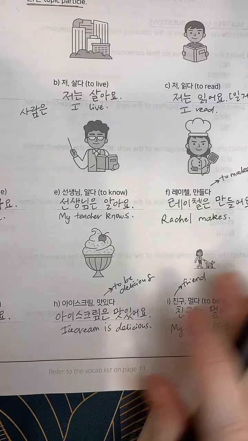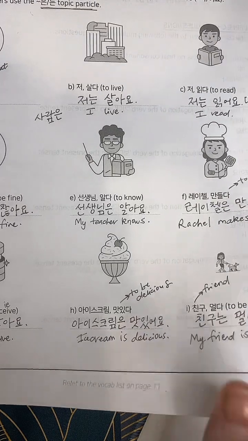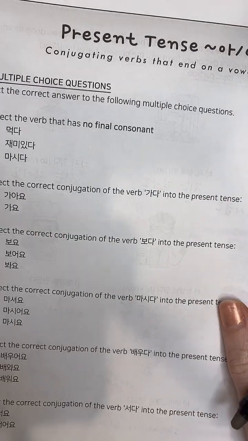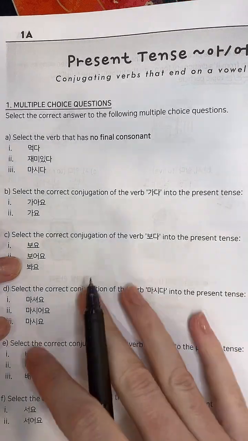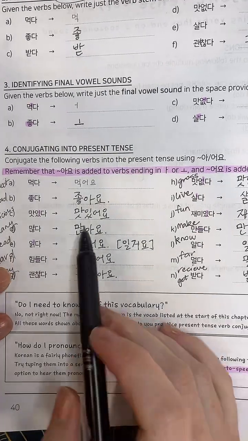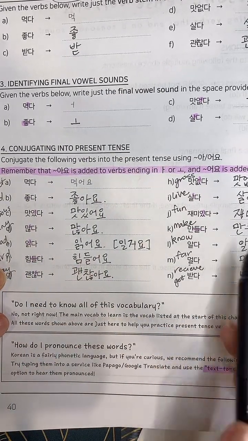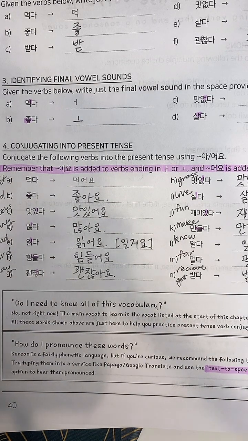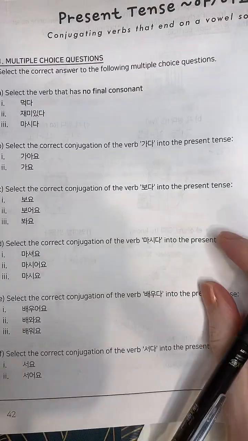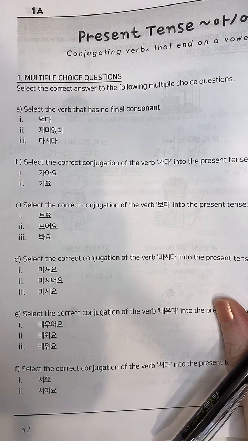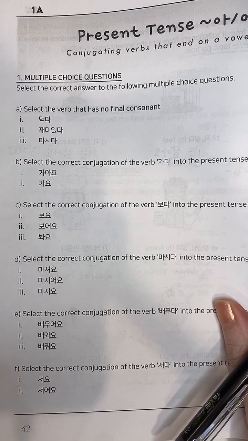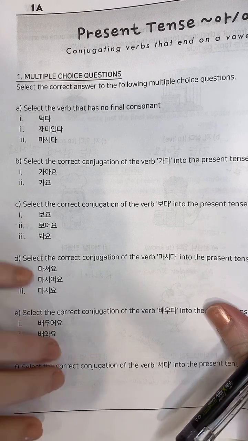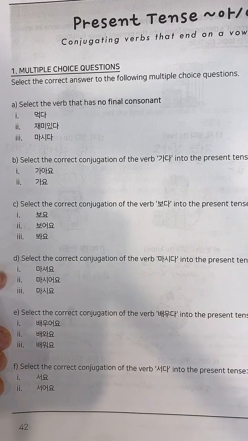Okay, so we made some simple sentences using the present tense, specifically for verbs that end on a consonant sound. Notice that all of these verbs we've learned before now end on a consonant sound, which is the easiest conjugation to make. Things get a little bit more tricky when you have verbs that end on vowel sounds, and the reason for that is you get these vowel combinations happening. But we'll look at it in more detail here.